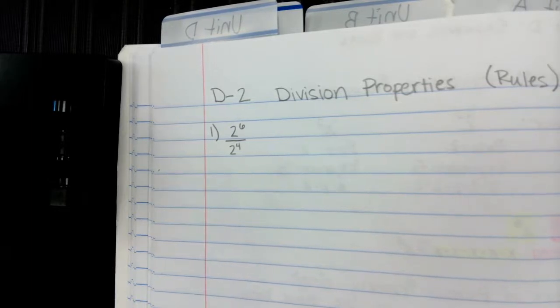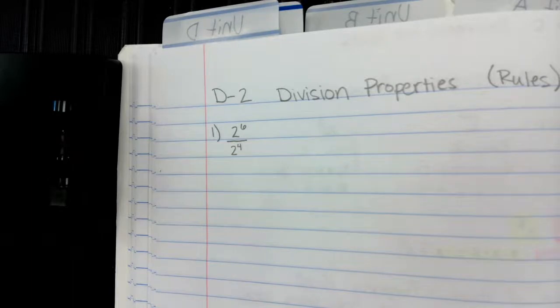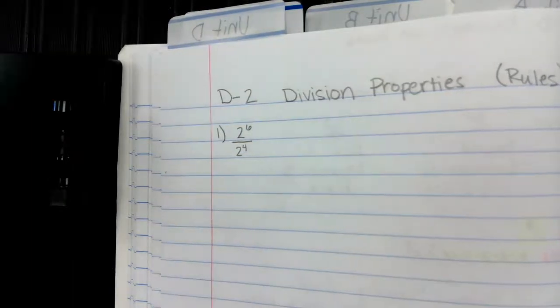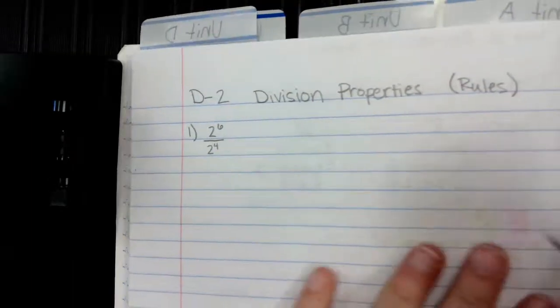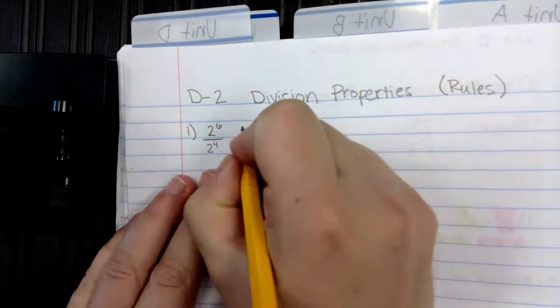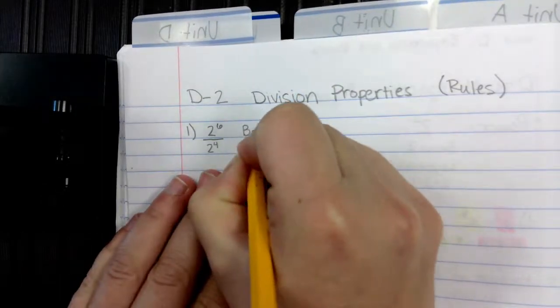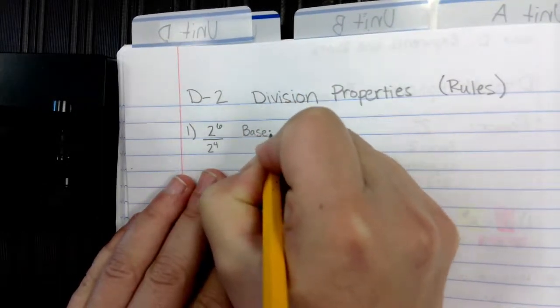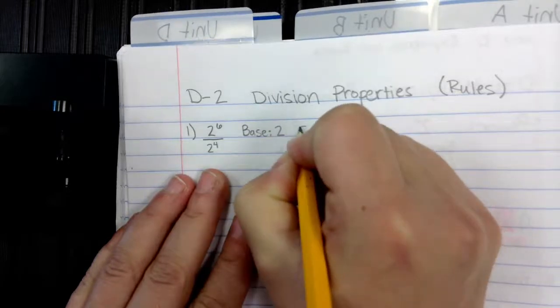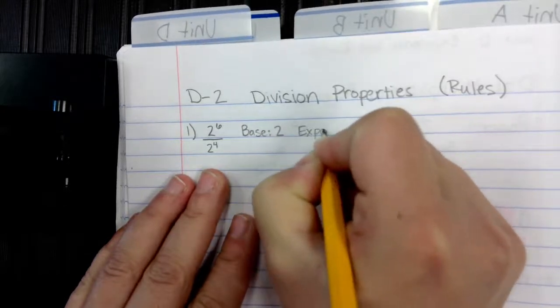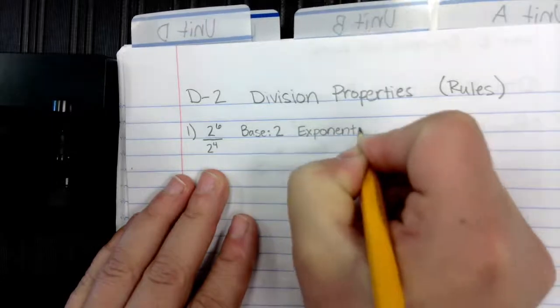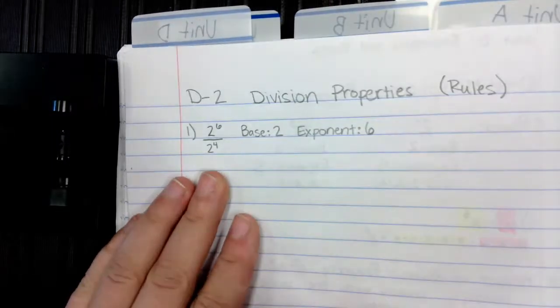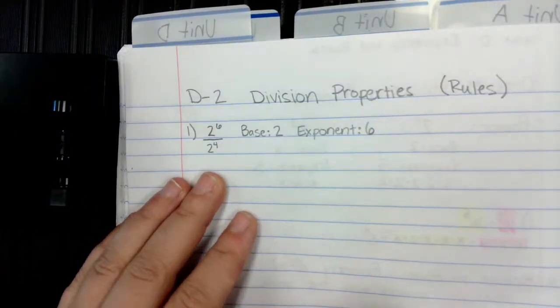What does 2 to the 6th mean? Good, because what is our base? 2. What is the exponent? 6. Okay, on the bottom, what is 2 to the 4th?